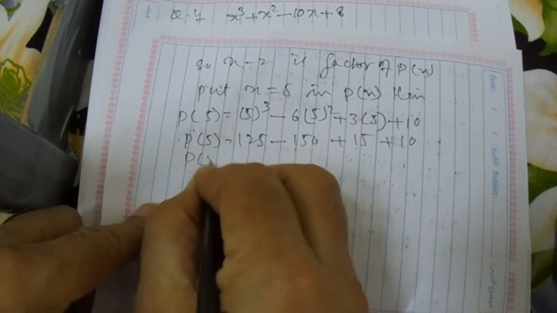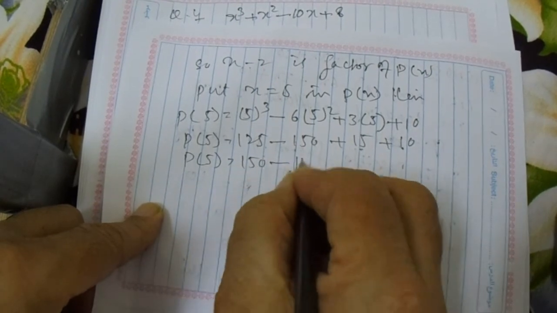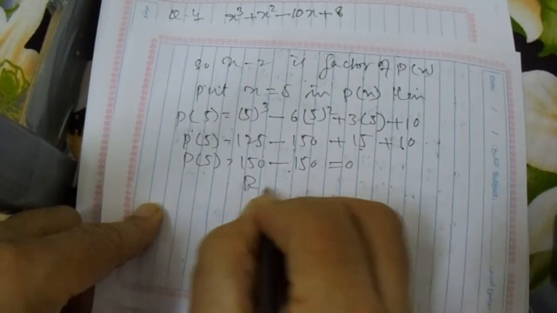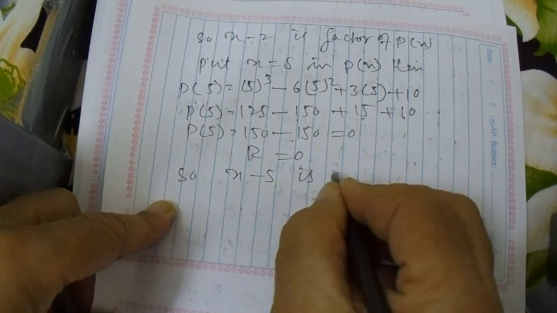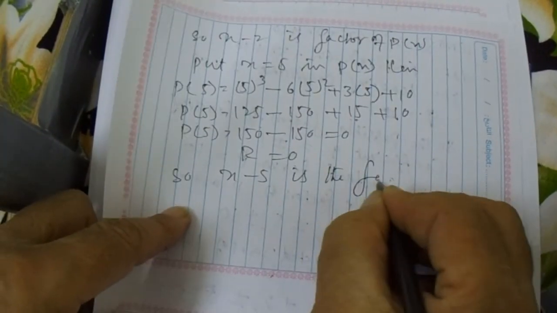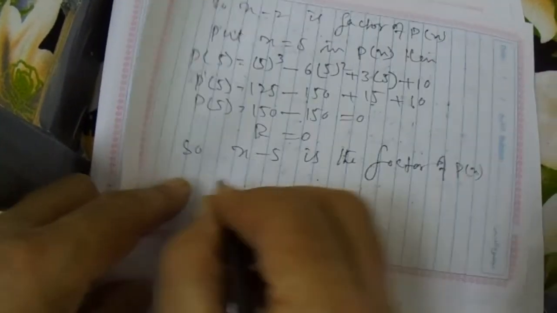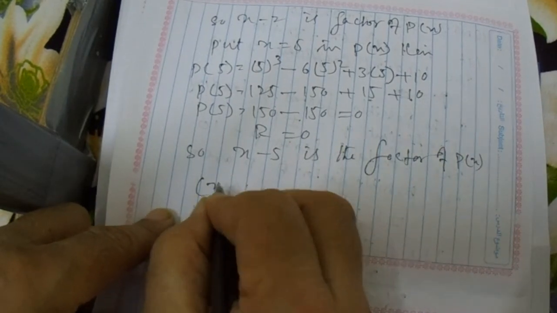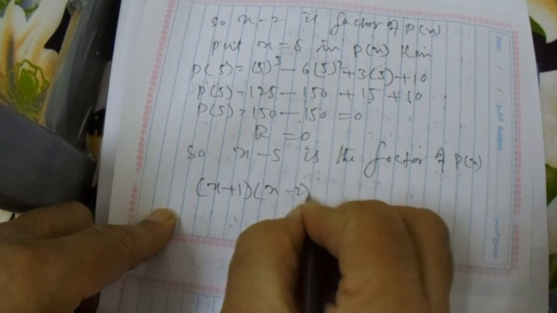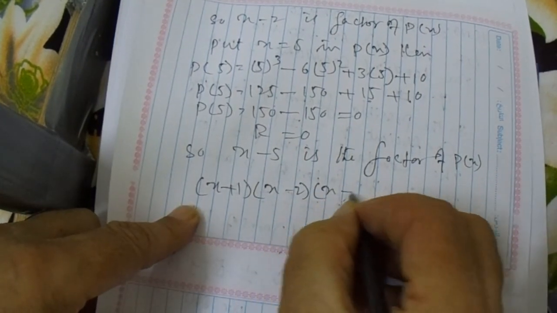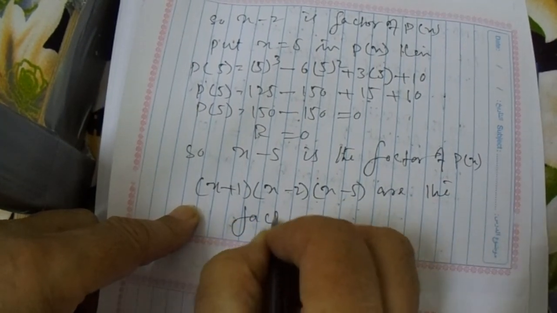Now here P(5) is equal to 150 minus 150 is equal to 0. Here R is equal to 0. So x minus 5 is the factor of P(x). It means x plus 1, x minus 2, and x minus 5 are the factors of P(x).